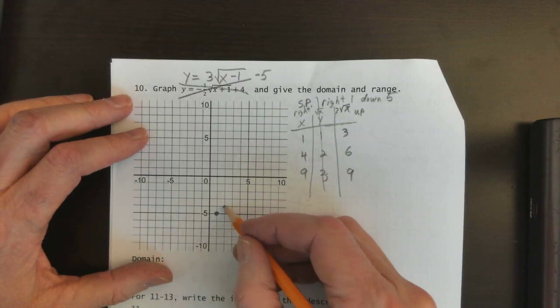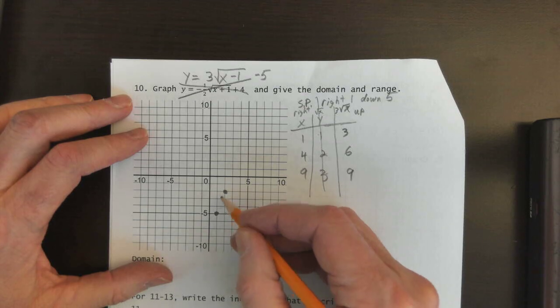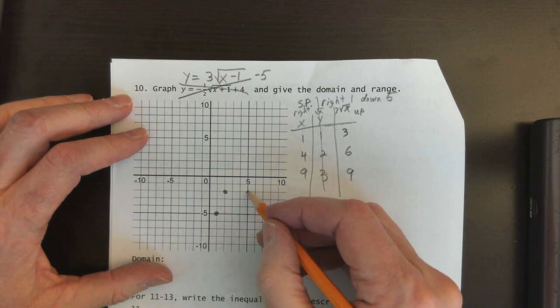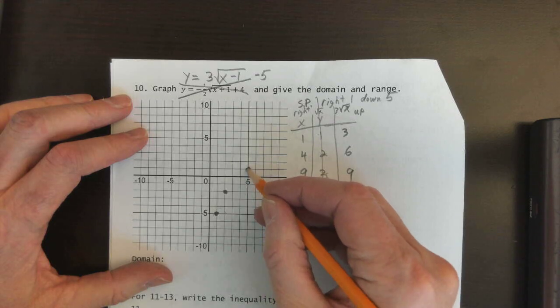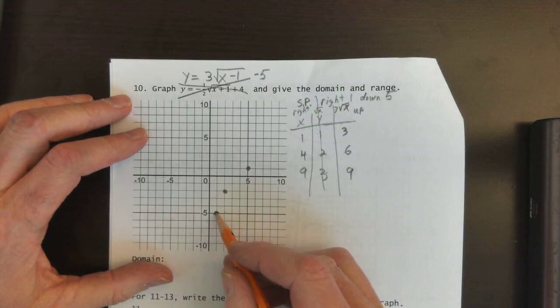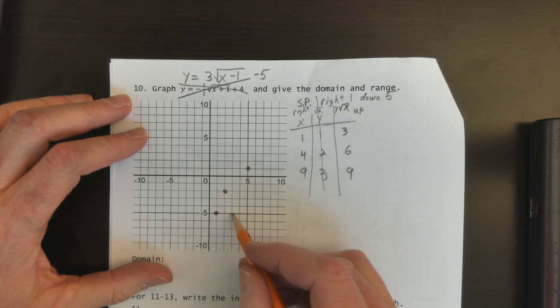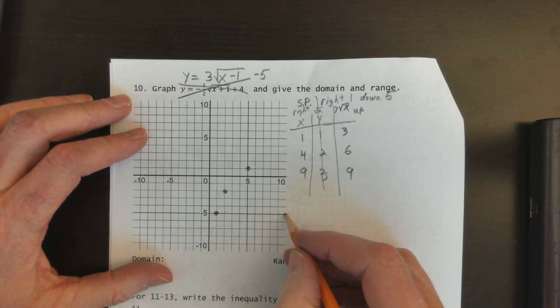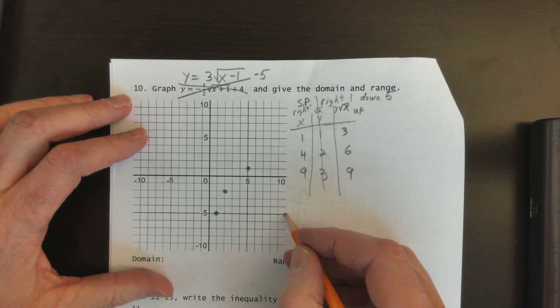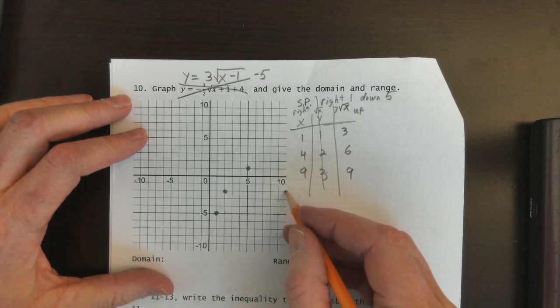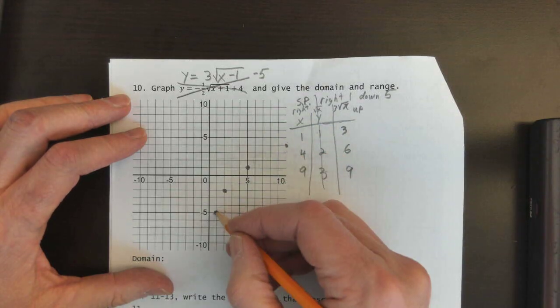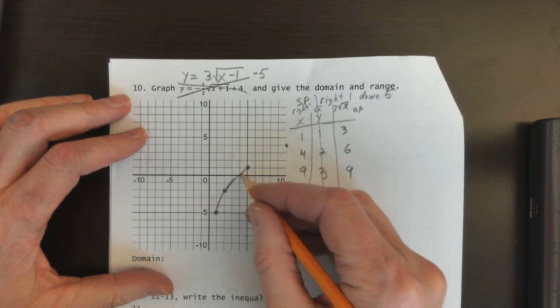Right 1, up 1, 2, 3. Right 1, 2, 3, 4, up 1, 2, 3, 4, 5, 6. And right 9. 1, 2, 3, 4, 5, 6, 7, 8, 9. Up 9. 1, 2, 3, 4, 5, 6, 7, 8, 9. So this is the way this one's going.